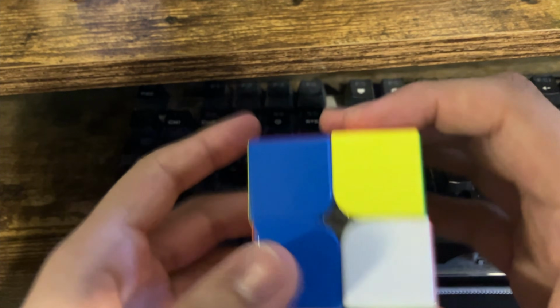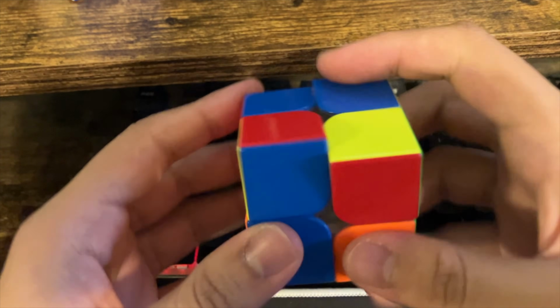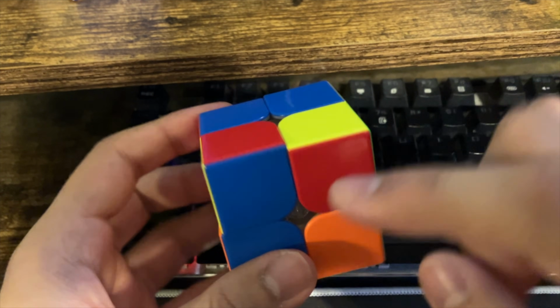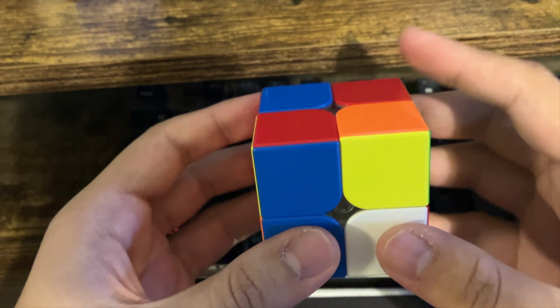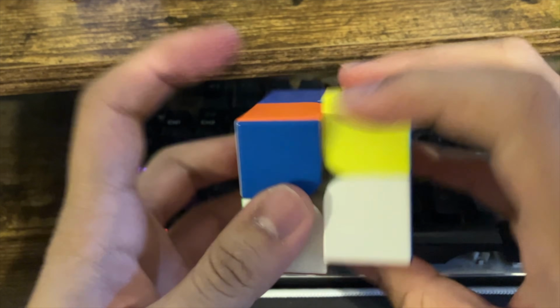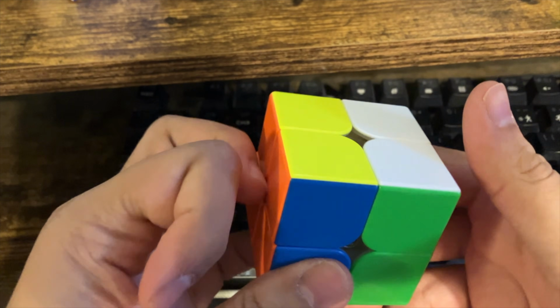So what I'd probably just end up going with here would be just 1 move LSV on white into this LS case. So my full solution from the start, holding it here, is pretty much R' U' R F R' F' R U2 R U2 R2.